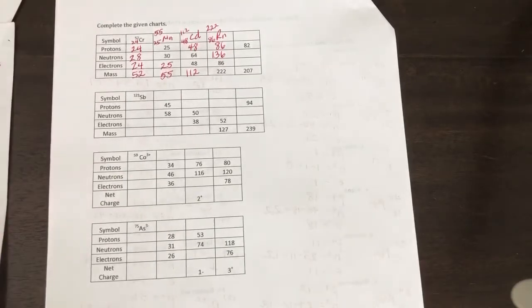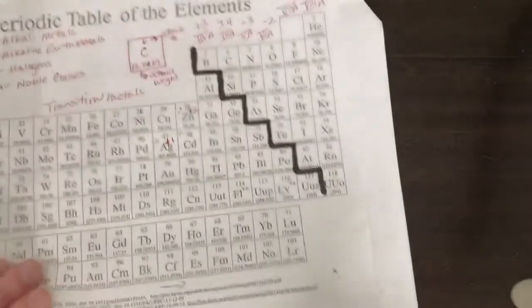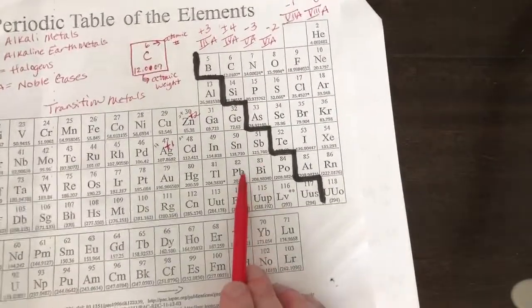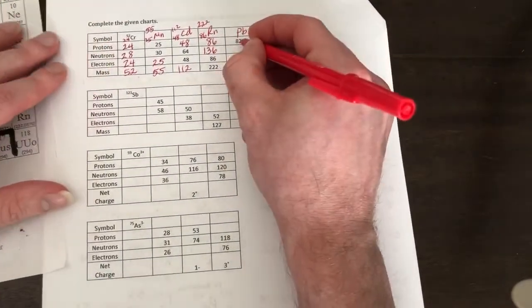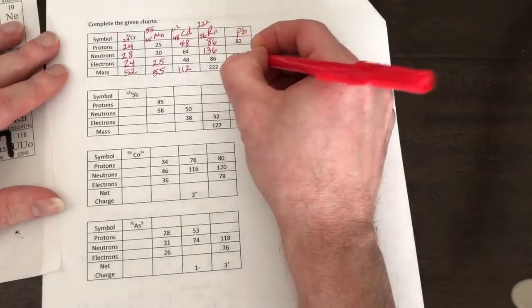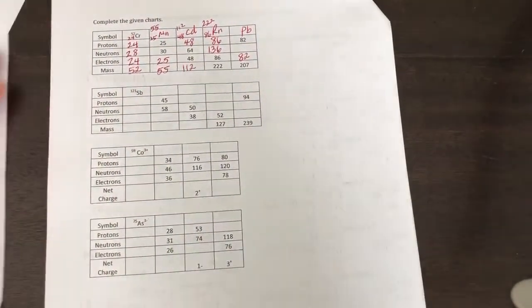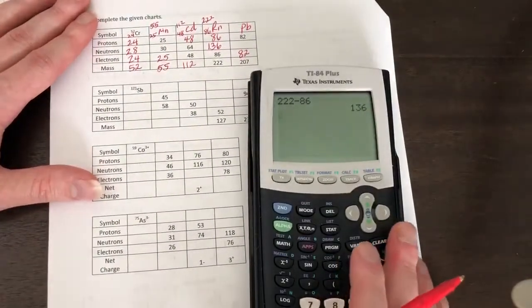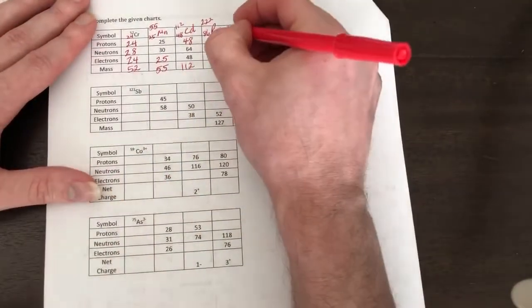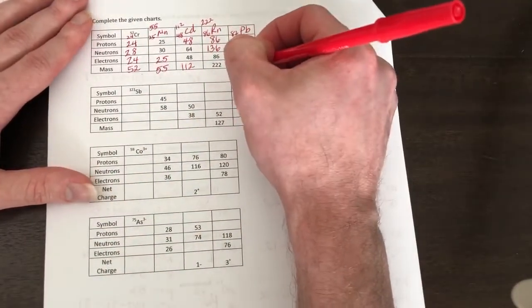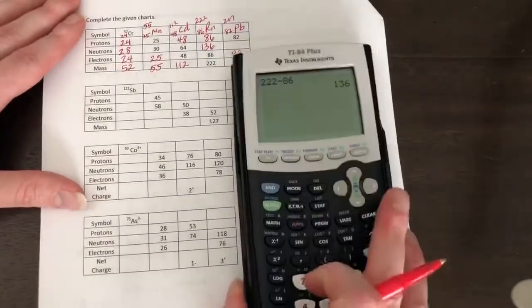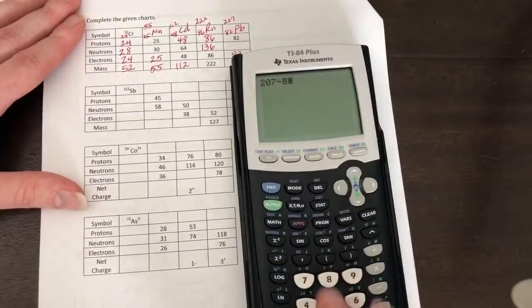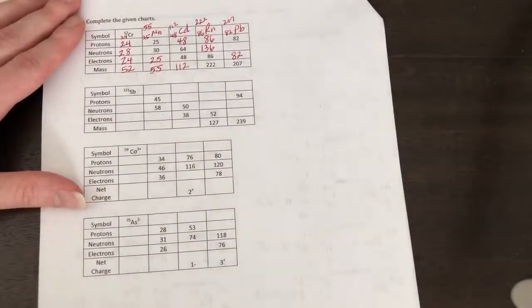Okay, and the last one in this section, 82 is Pb, lead. So we have 82 protons, which means we have 82 electrons. So write that in, 82. The mass is given as 207, so 207 minus 82 is going to be 125.